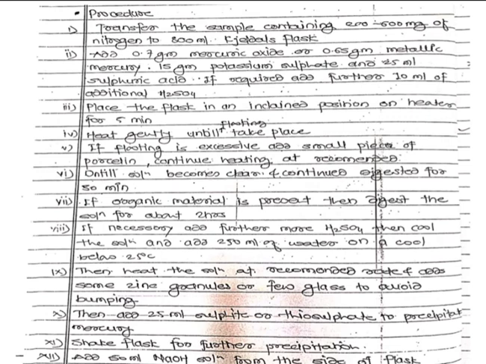then we have to add porcelain pieces into the flask and heat the flask until the solution becomes clear. For organic substances we have to digest the solution for at least 2 hours, and if clear solution is not obtained, then add excess amount of H2SO4 if necessary.